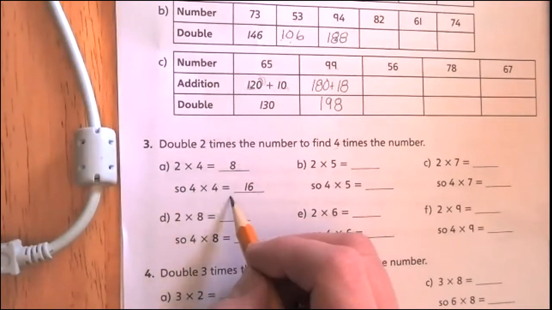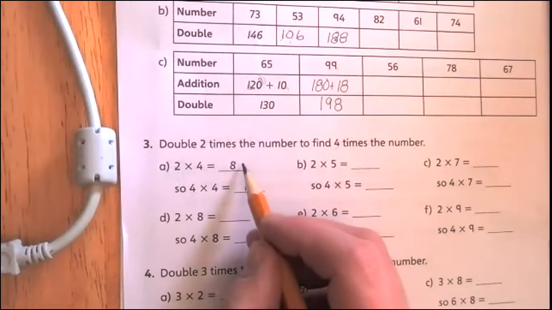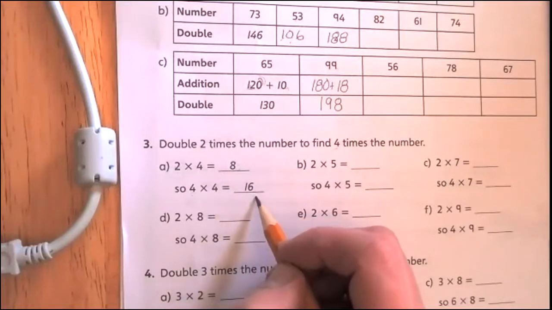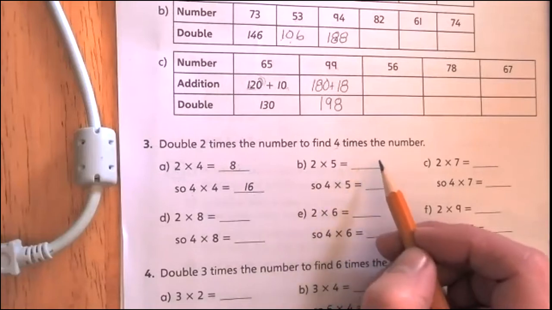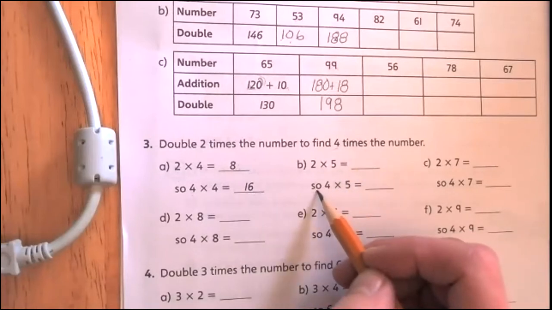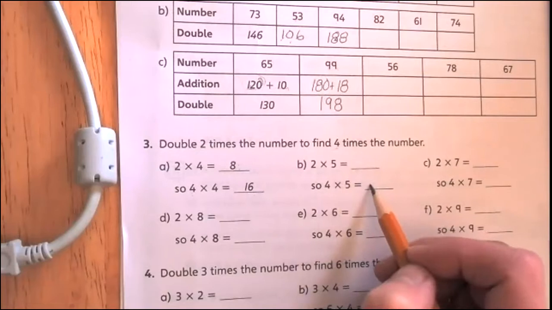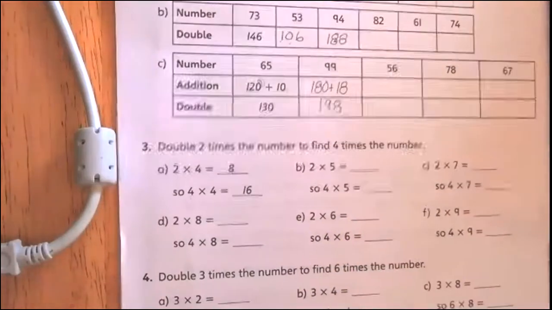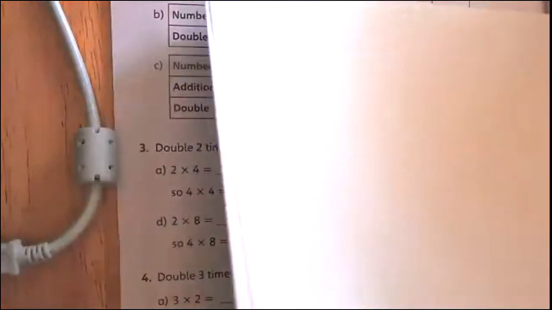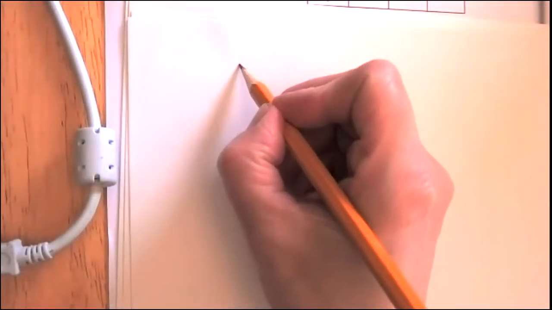Now 4 times 4, I just double this and I get 4 times 4. So 2 8s is 16. Okay, 2 times 5 is 10. And then I double that again. So 20 would be 4 times 5. I don't want to show you all the answers, so I'm going to just do another one for example. I'll just make one up.